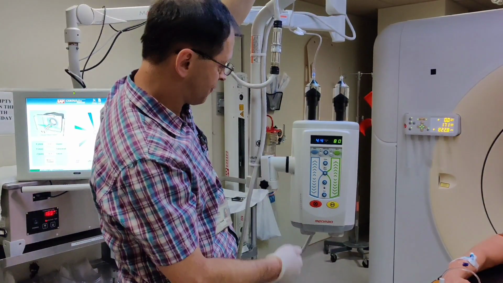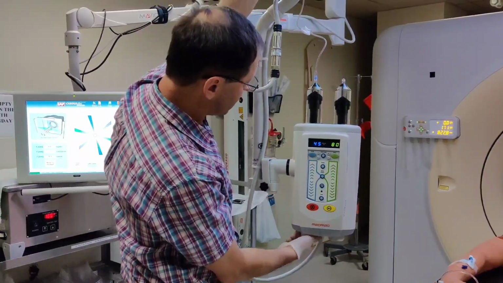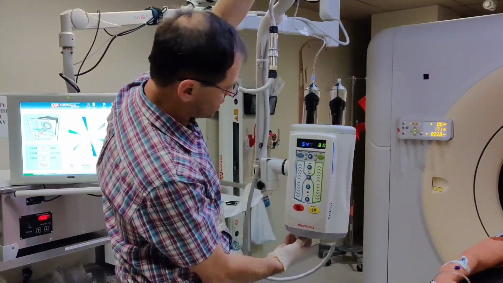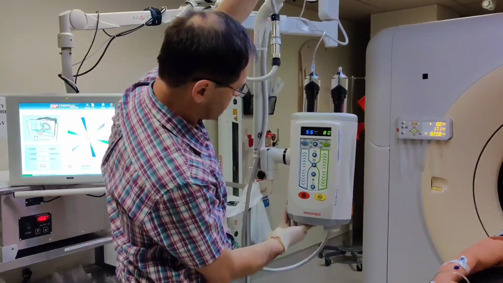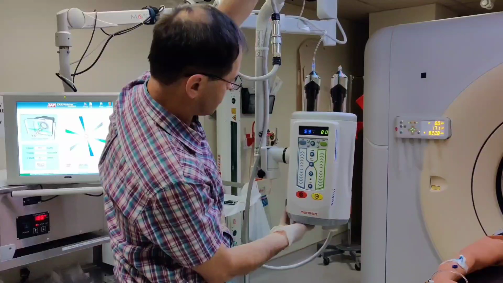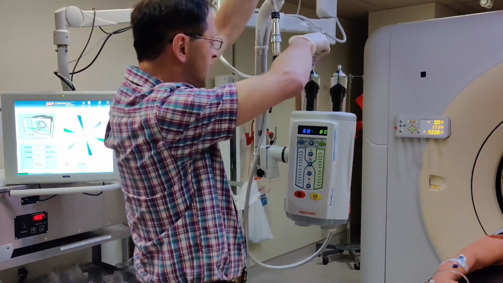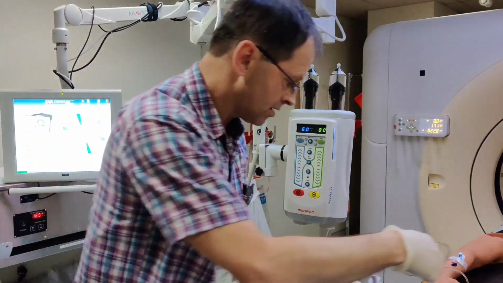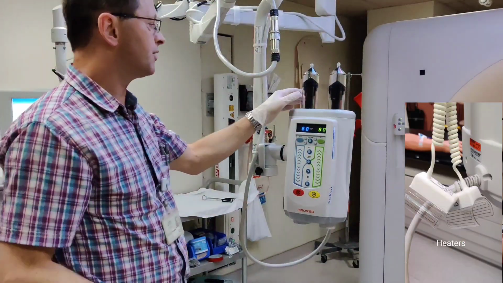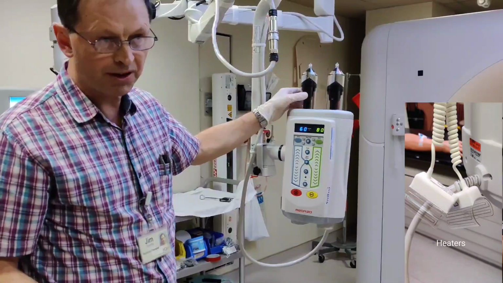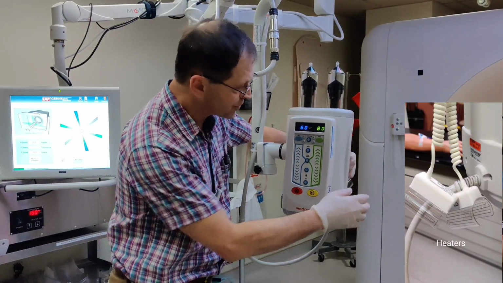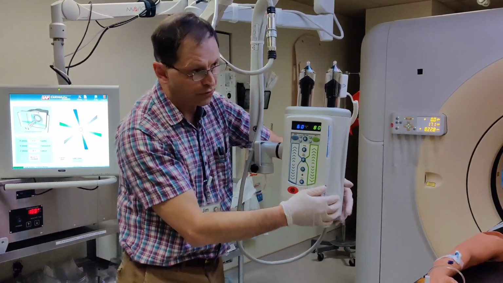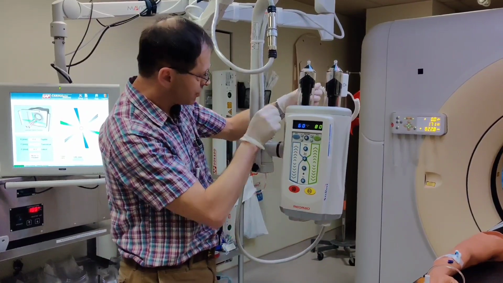So the system stopped at 44. I'm going to draw quite a bit more in. Maybe I'll go to 60. And then I can disconnect. There we be. At this point, now that you've got solution in here, we need to keep it at the proper temperature. So we do have heaters on the back here that should go around each of the syringes, and that will keep the contrast and saline at the appropriate temperature.